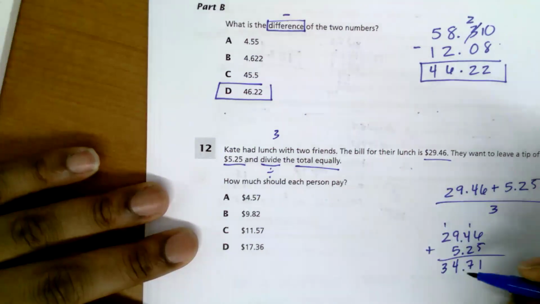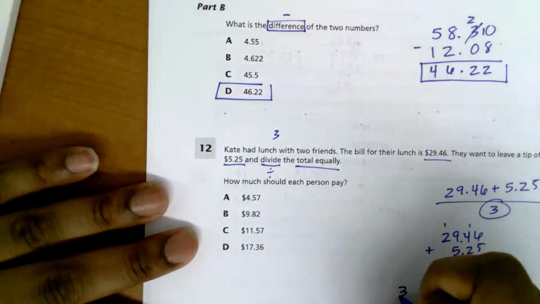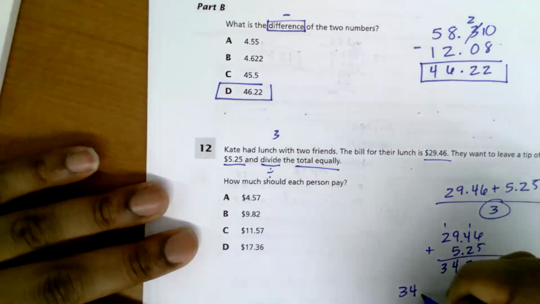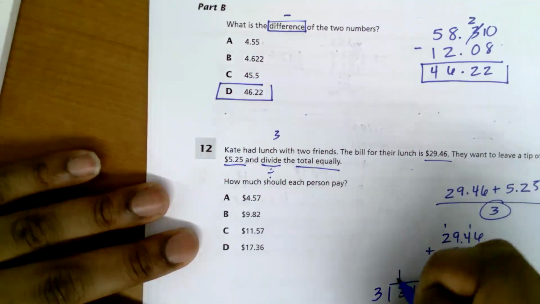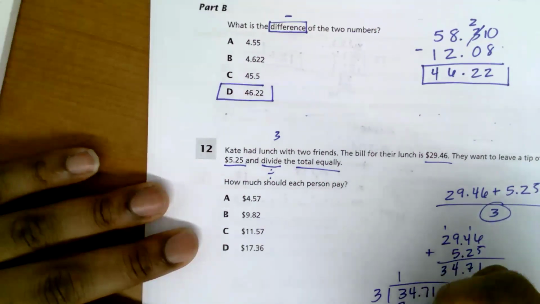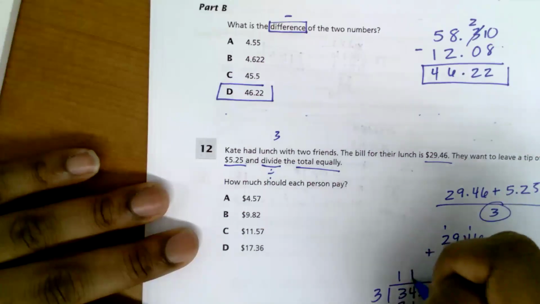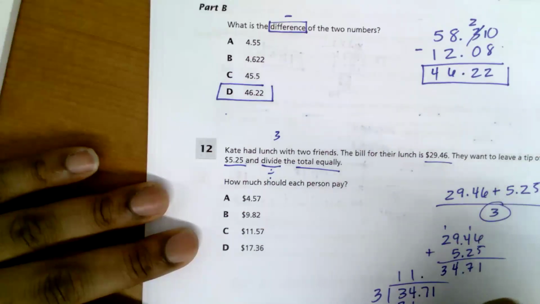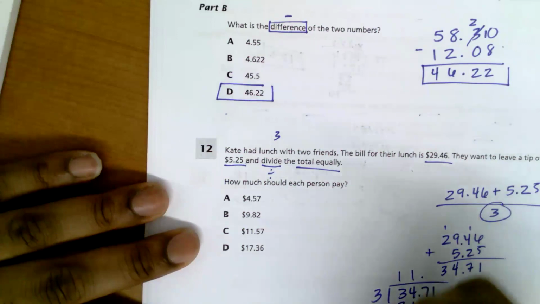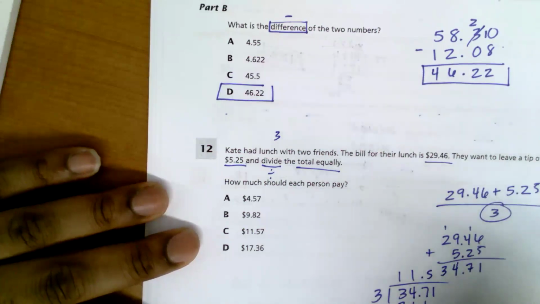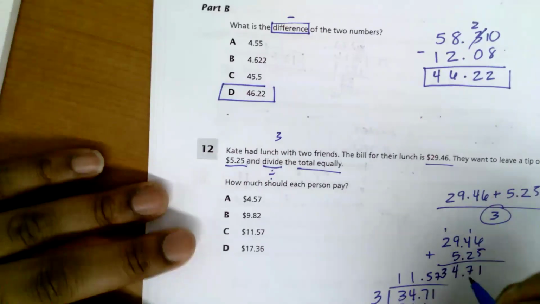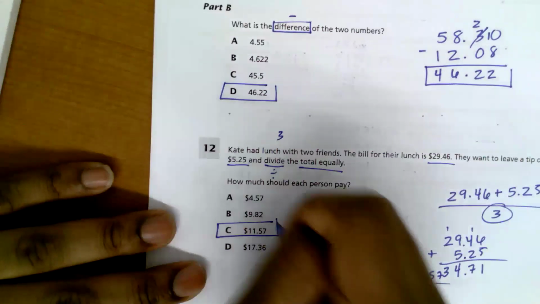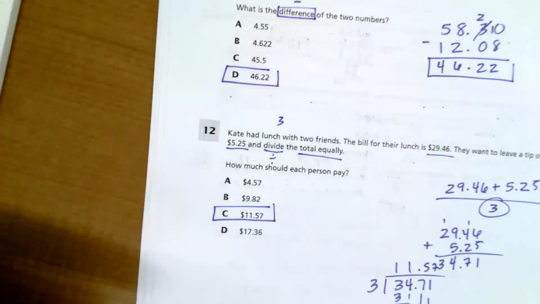Okay, so you have $34.71, but then you've got to divide it by 3. Three goes into 3 one time. 3 goes into 4 one time. 3 goes into 17 5 times. 3 goes into 21 7 times. $11.57 is your answer.